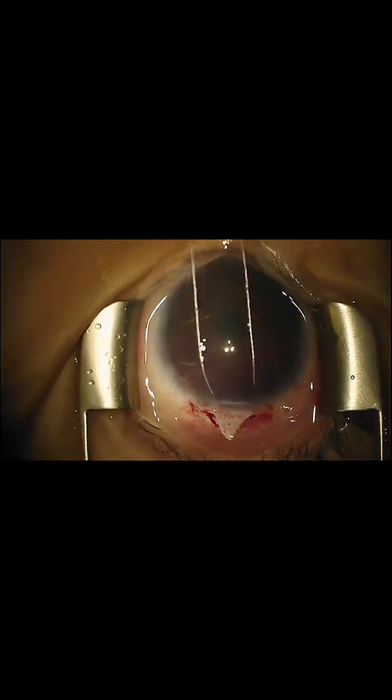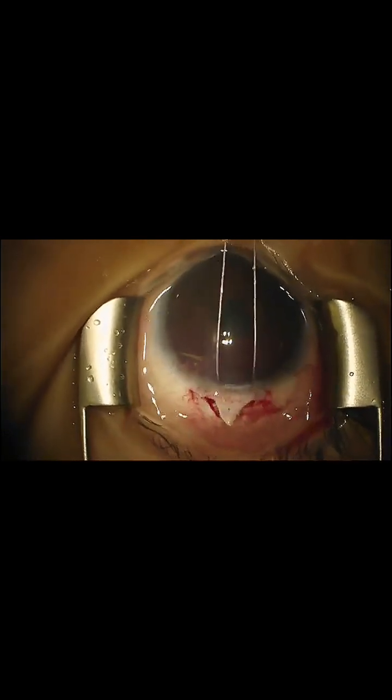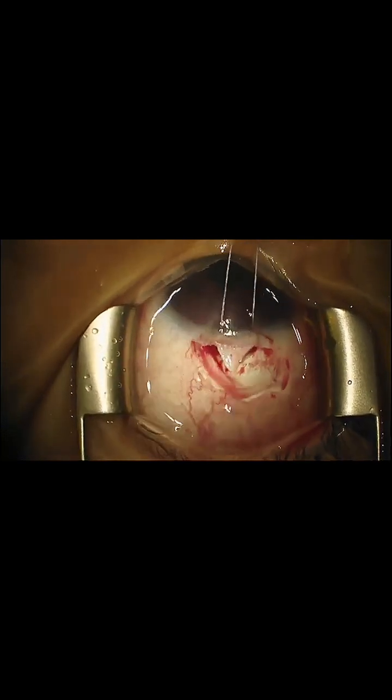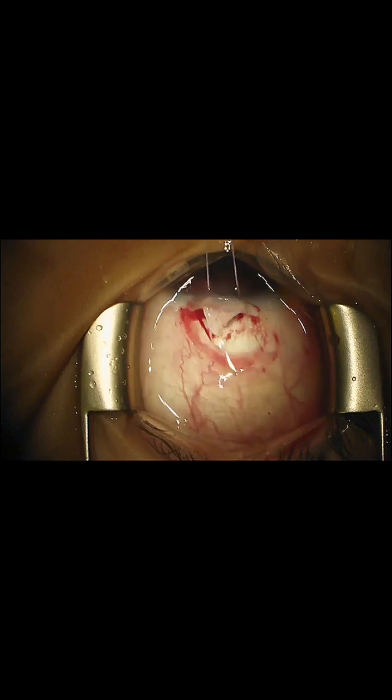And I'm going to put my traction back on. I'll take the 9-0 nylon. There's really not much resistance when you do that.